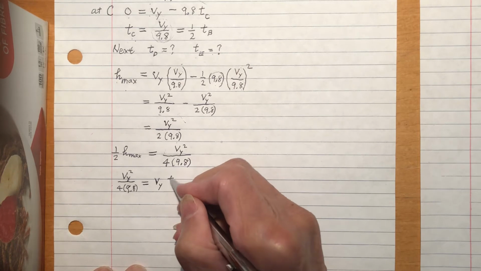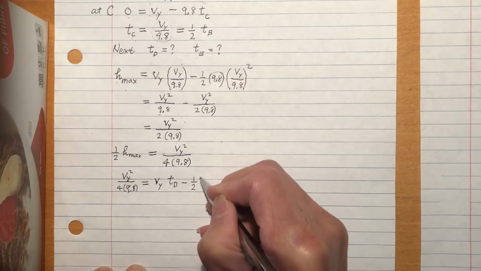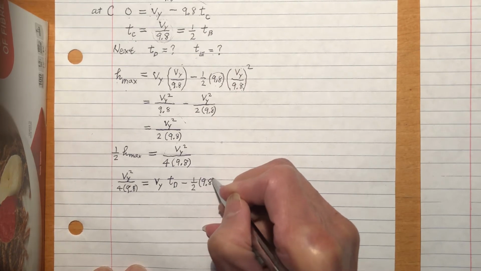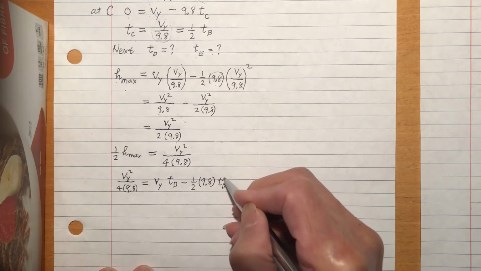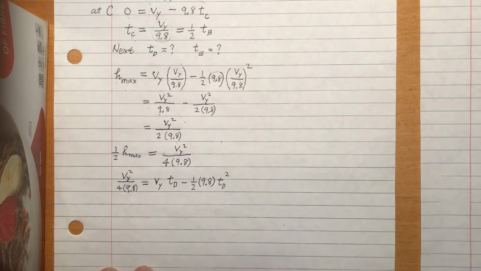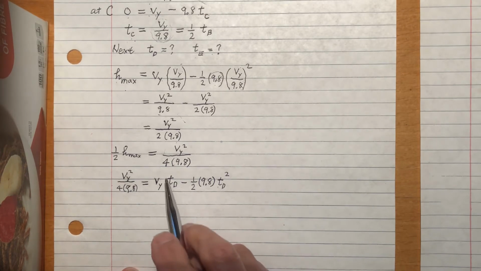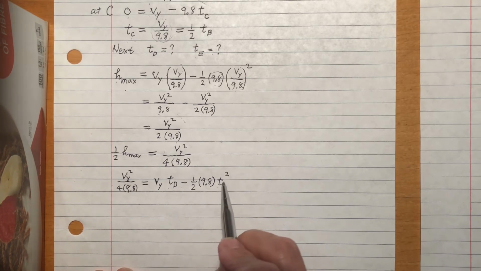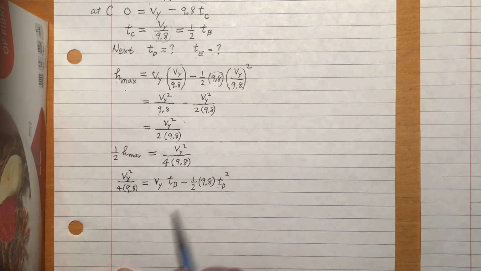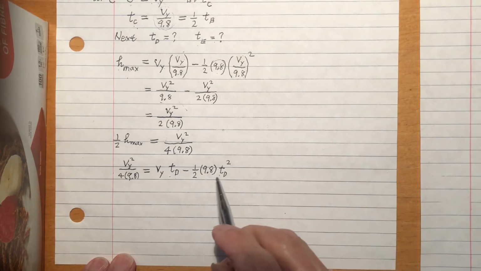So TD minus 1/2 times 9.8 and my time at point D squared. I want to find TD, right? Look, I have TD here, I have TD squared. So as far as TD, the unknown, is concerned, it's a quadratic equation. So I need to arrange it in the standard form of a quadratic equation.